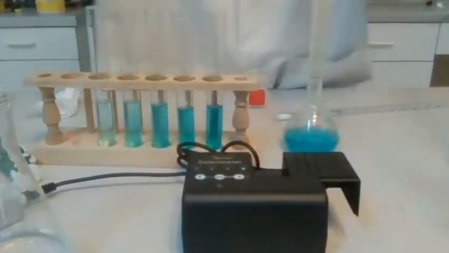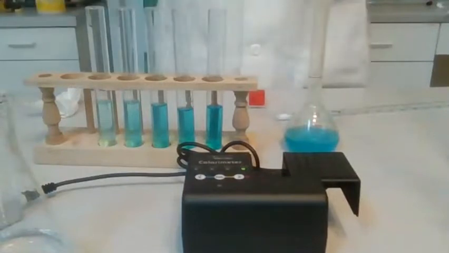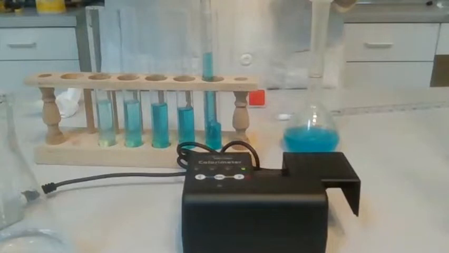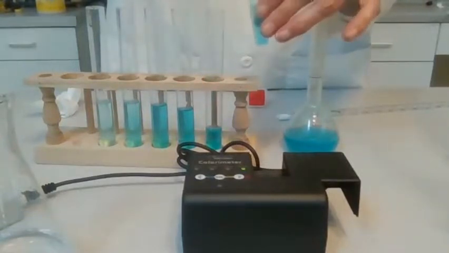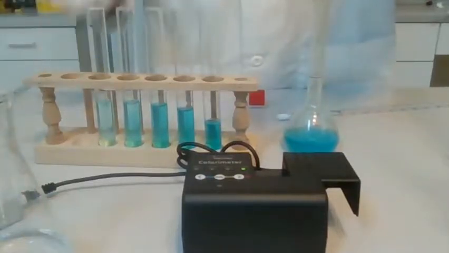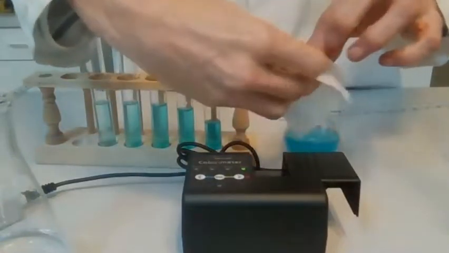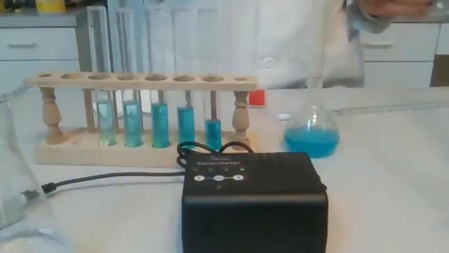Now we take the distilled water out of the cuvette and we add our first solution, which is going to be my stock solution, 0.4 molar solution. This has not been diluted. It's just the stock solution. And we're going to measure the absorbance. We're going to wipe off any fingerprints or drops that might have happened by handling the cuvette, place it into the calorimeter, and we'll get our new reading.